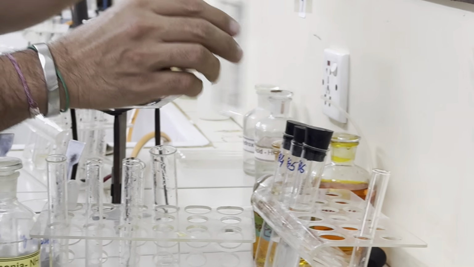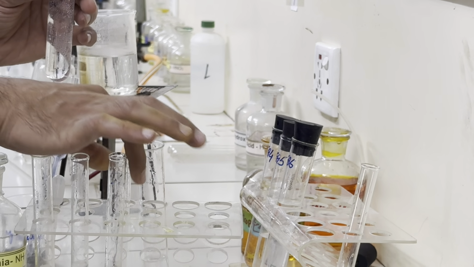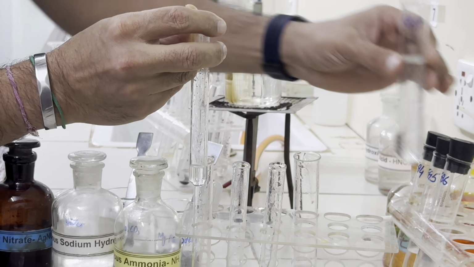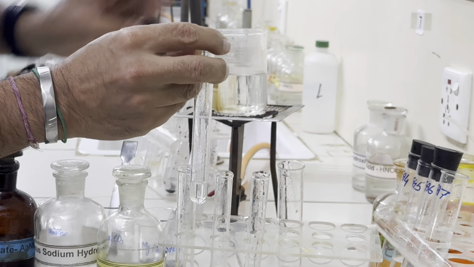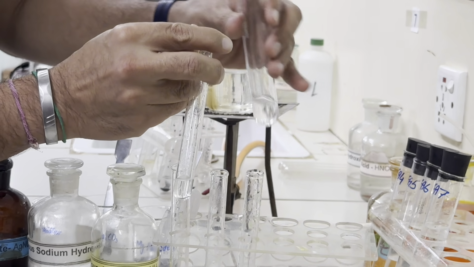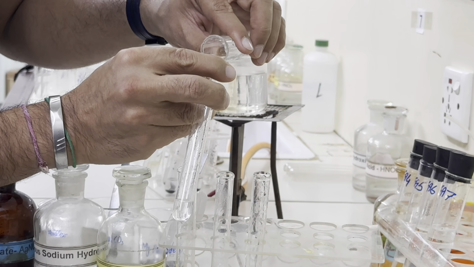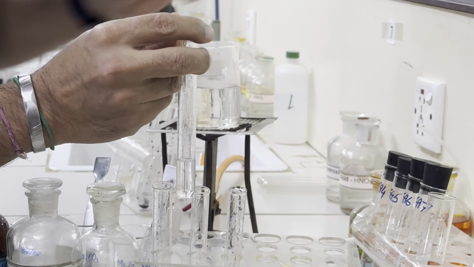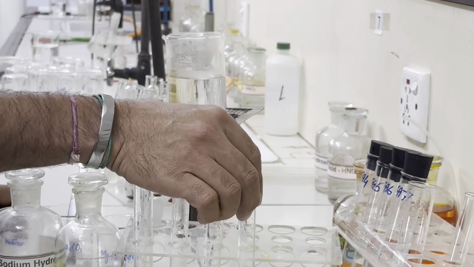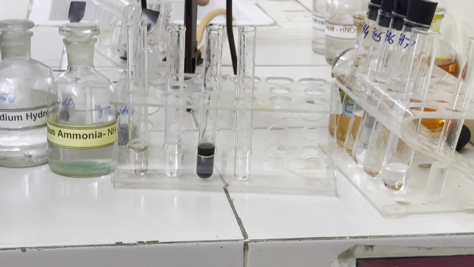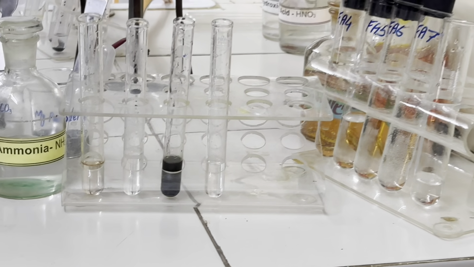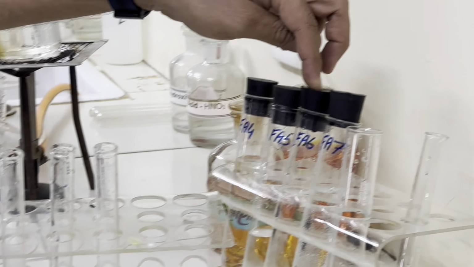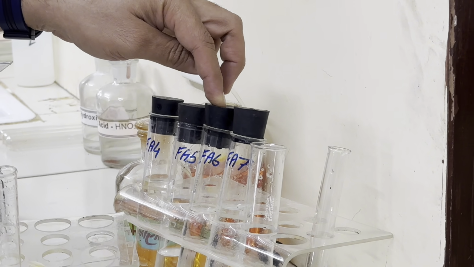Let us see in this FA7 also what happens to a 1 centimeter depth of this FA7. When we add Tollens reagent, no change. It means out of these four, FA6 has only given us the black precipitate. It means FA6 is our aldehyde. So let's record this observation.